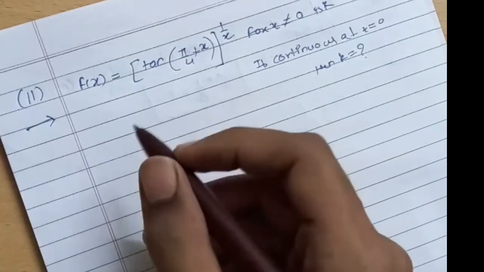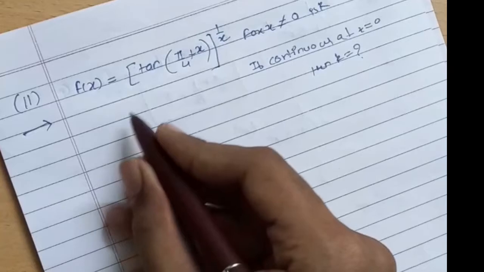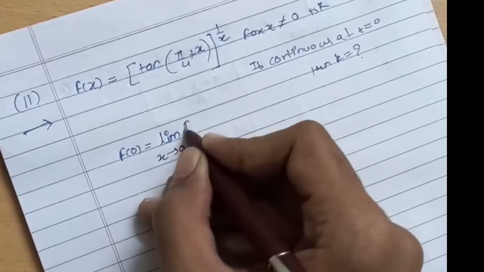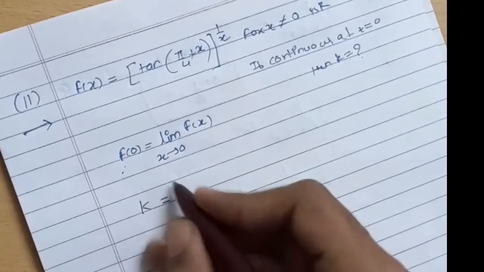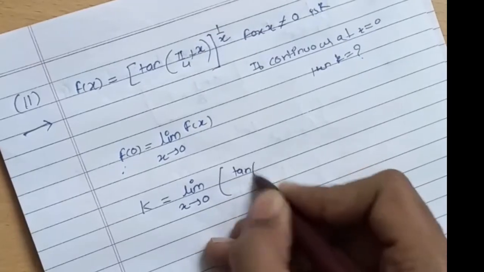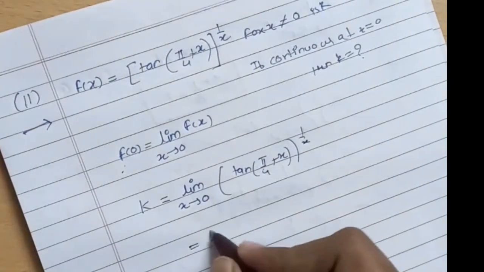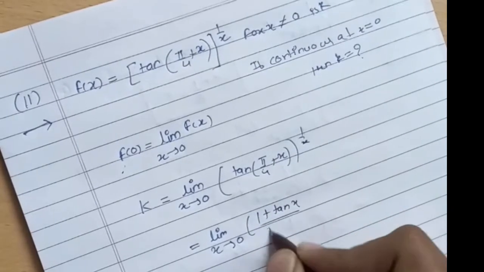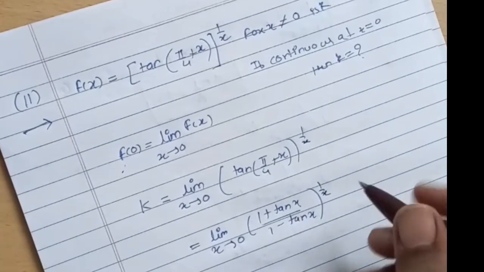First of all, if it is continuous at 0, then f of 0 is equal to the limit as x tends to 0 of f of x. So f of 0 is k, so k is equal to the limit as x tends to 0 of tan of pi by 4 plus x, raised to 1 by x. So we get the limit as x tends to 0 of 1 plus tan x divided by 1 minus tan x, raised to 1 by x, using the formula for tan of a plus b.